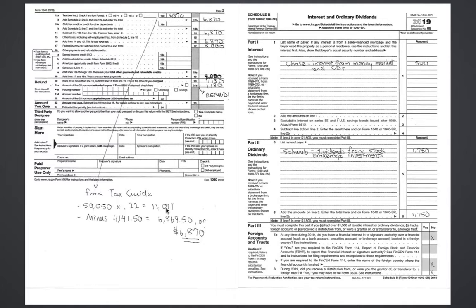So you take the $11,011 and it tells you that whatever this number is, you subtract out 4141.50 to come up with what your actual tax liability, what you owe in taxes, should be. And in this particular case, when you subtract the 4140 from the 11,011, you get $6,870. We rounded up. So then you put that here, drop that down over here, keep bringing it down.